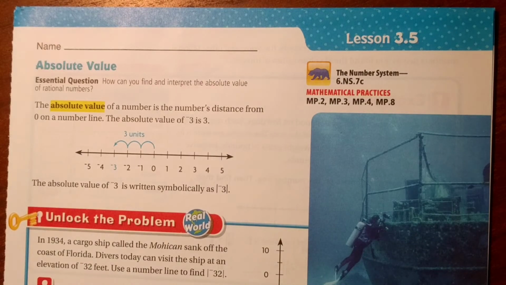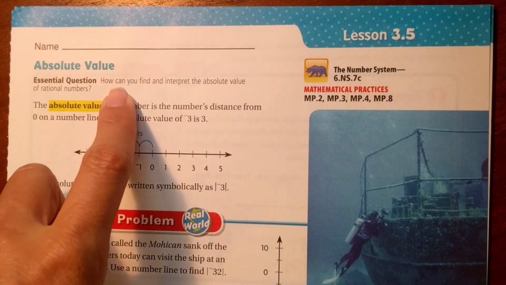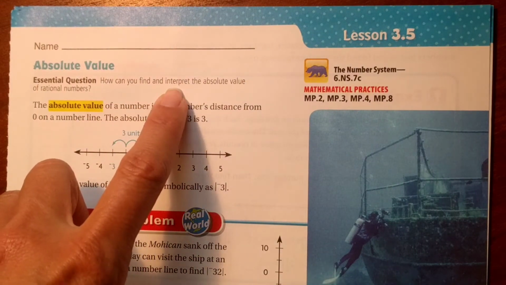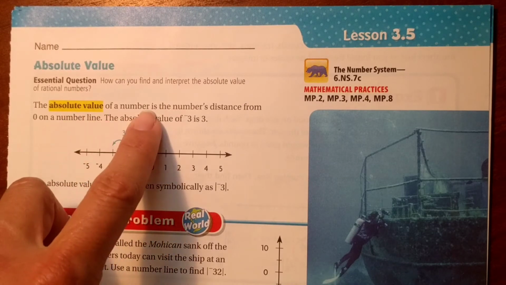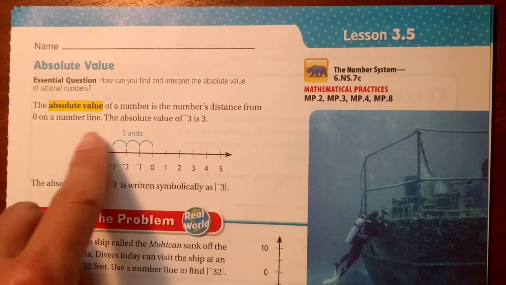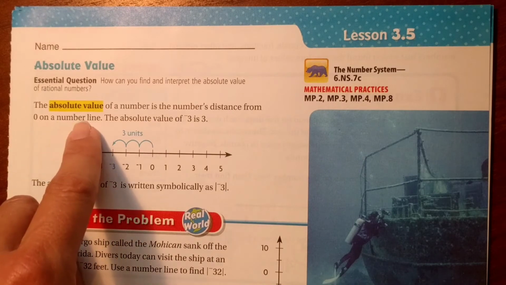Today's lesson 3.5 is absolute value. It's found on page 119 of your book. Our essential question is, how can you find and interpret the absolute value of rational numbers? The absolute value of a number is the number's distance from 0 on a number line.